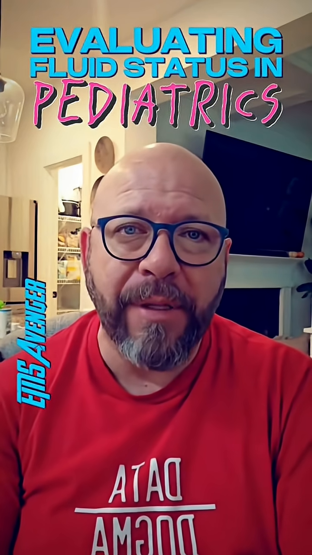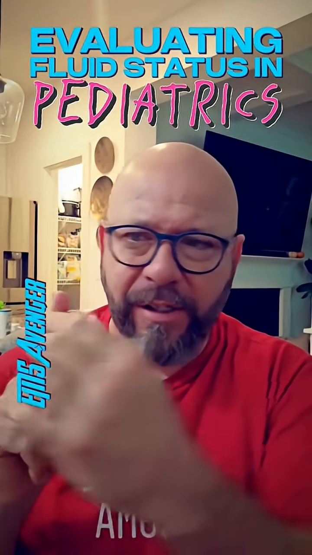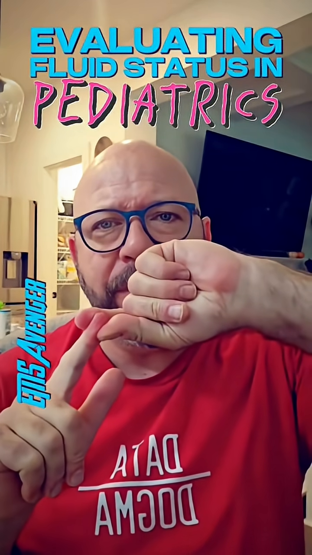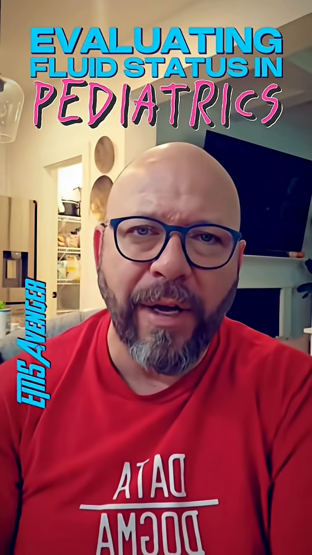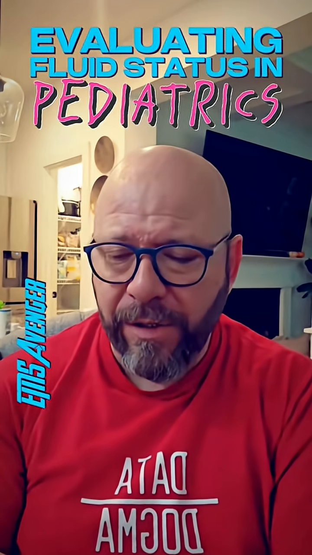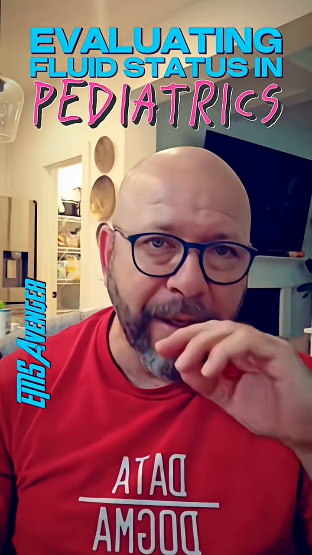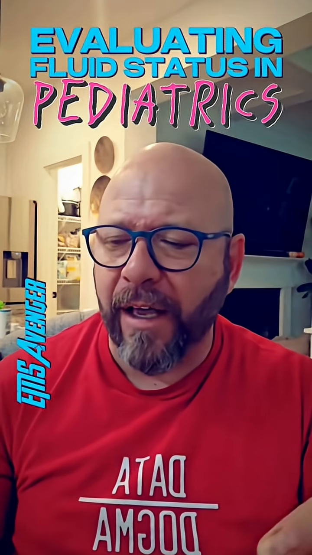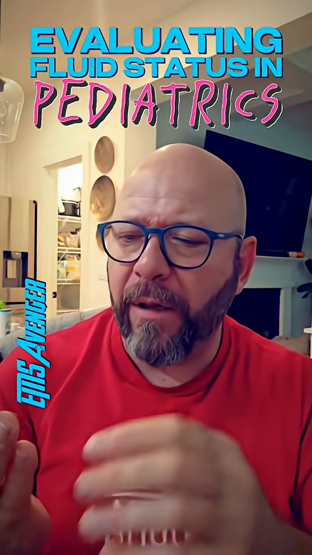You want to look at their capillary refill. Squeeze their finger, and not just a small squeeze. Like, squeeze that finger for about 2 to 3 seconds and then evaluate the blood return. We want that to be less than 3 seconds. But also keep in mind that with little kids, like infants and toddlers, a lot of times their fingertips will perfuse fairly well.